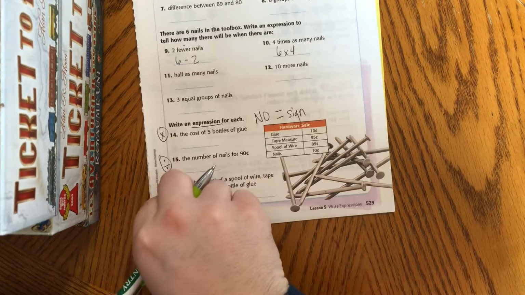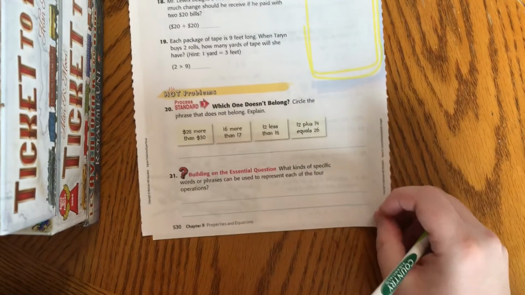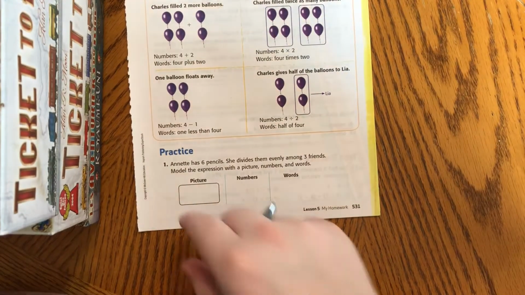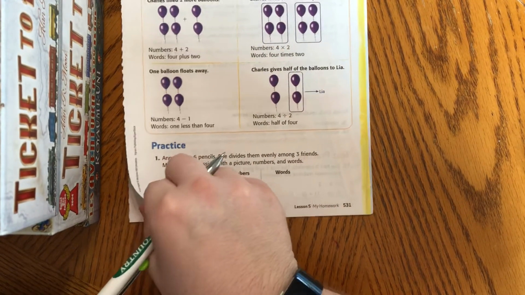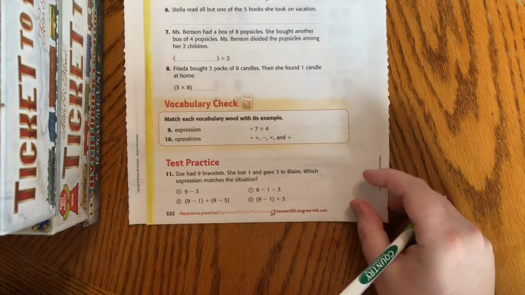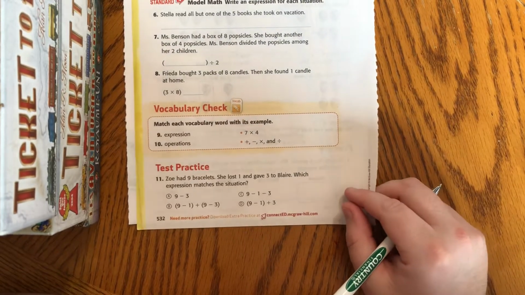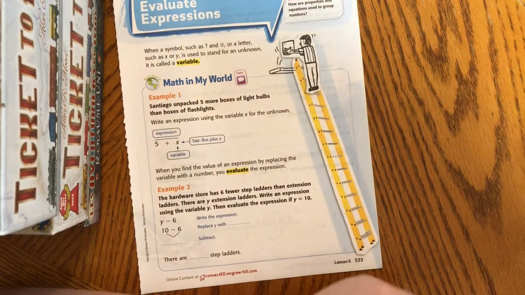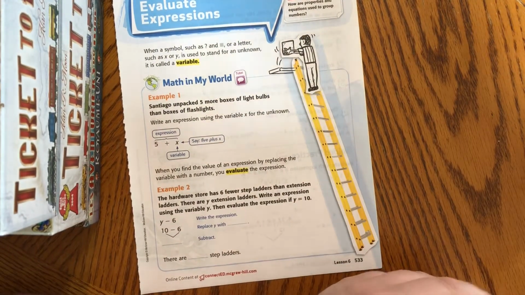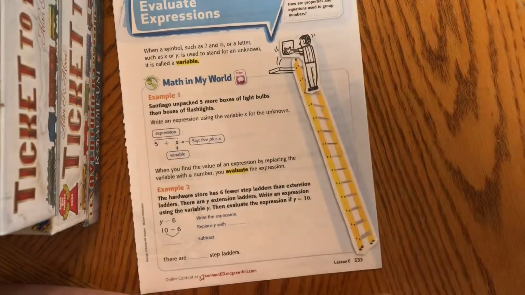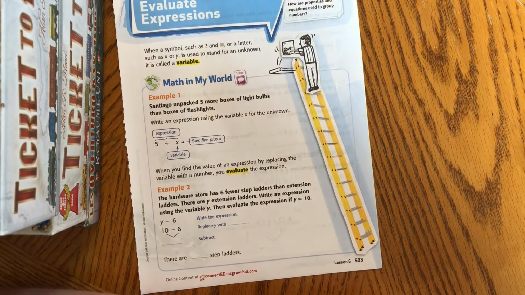And then remember, page 530 is always optional, the problem solving side. And then please try to do page 531 and 532 for your homework. They're pretty simple, self-explanatory, okay? So as we get ready to move on here, what we just did, remember, was writing expressions. We learned how to write them based off of what information we were given, okay?